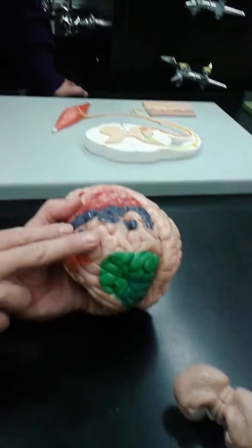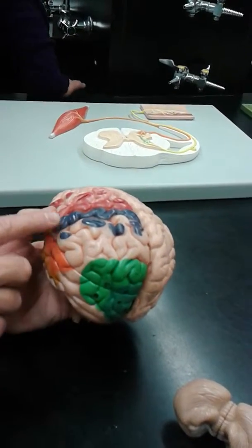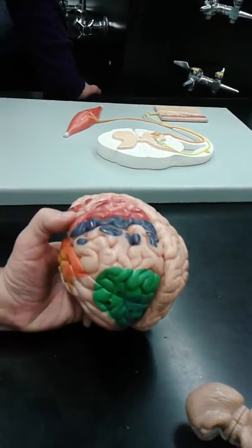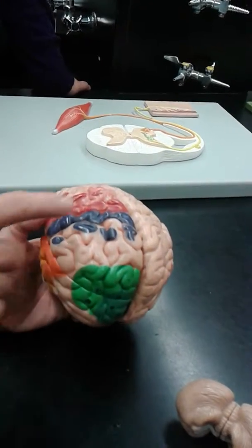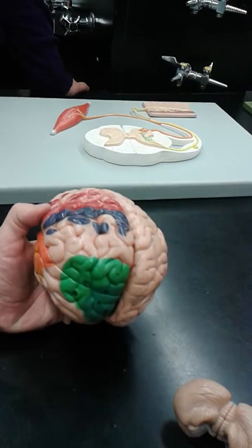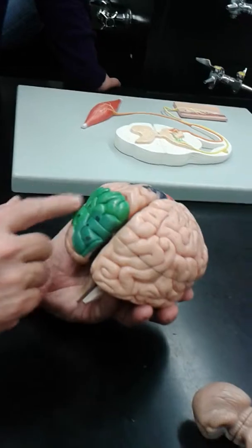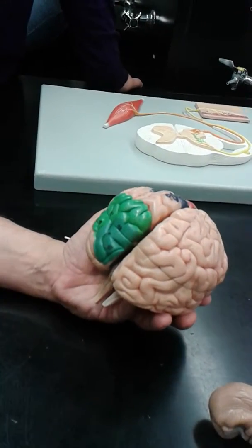This lobe right here in the middle is your parietal lobe. This is the postcentral gyrus, where you perceive all of your sensory information that's coming up from your body. So that's the postcentral gyrus, and perceiving things coming up from your body. In the back is the occipital lobe in green here. The occipital lobe perceives vision.